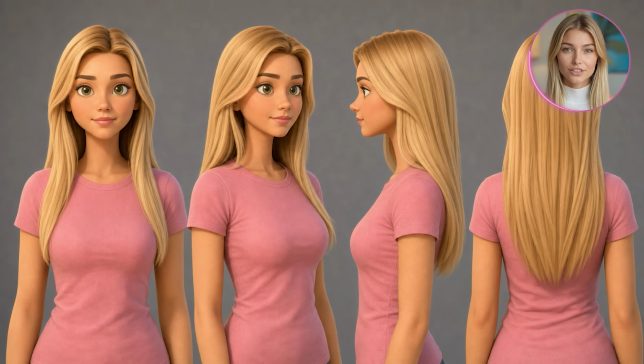The difference between this and the stickman version is immediately obvious. This looks like a character from a proper animated film. The lighting is cinematic, the detail is sharp, and the 4 views give Seedance everything it needs to keep her consistent across every clip. This is our main character.